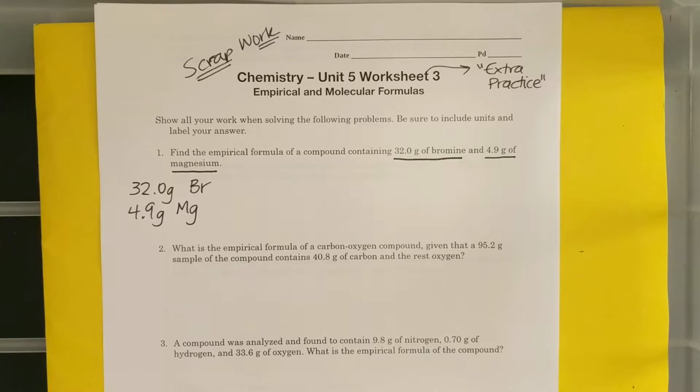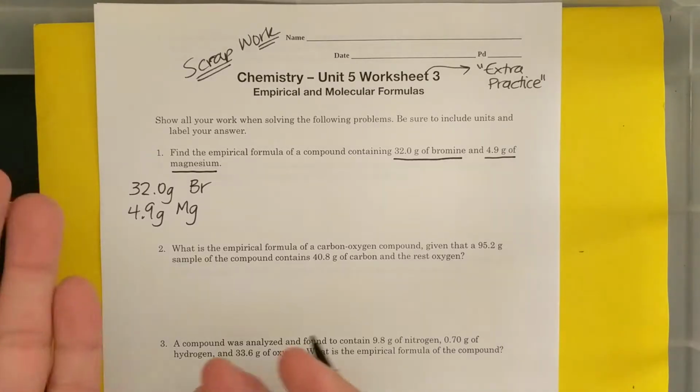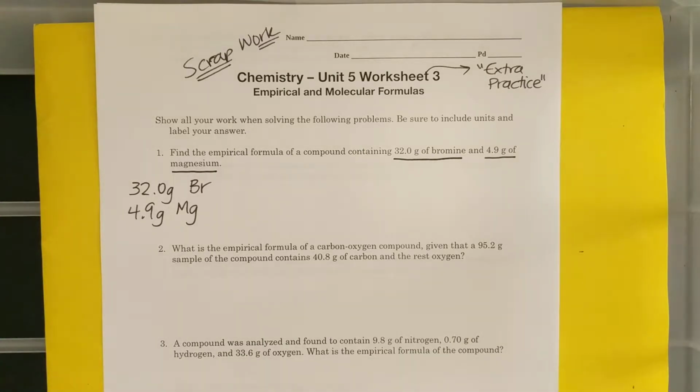This type of calculation has skipped all the steps that we did with the zinc and hydrochloric acid lab data. Instead of trying to figure out how much zinc and how much chlorine were in your compound, using subtraction, now they just tell you, okay, we have this compound that has 32 grams of bromine and 4.9 grams of magnesium.